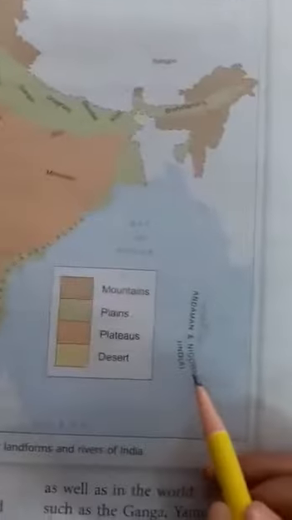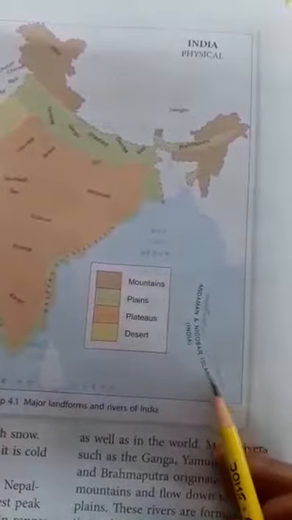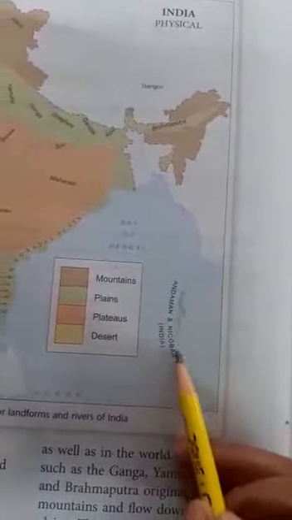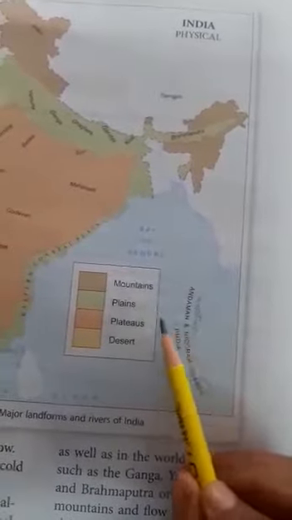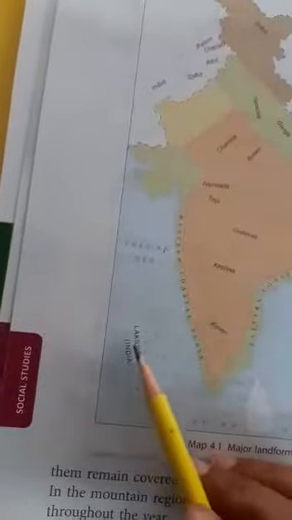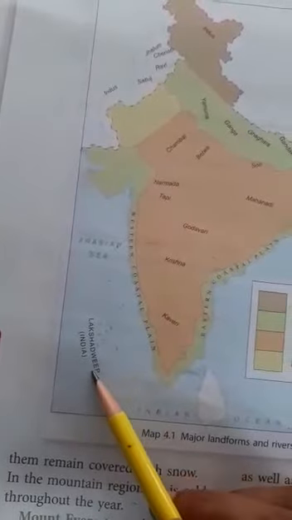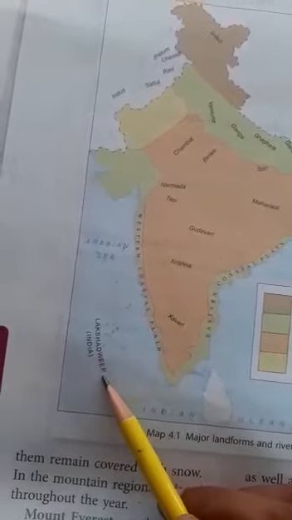See here, if you look at this map, you will see the small dots. So these are the islands. In the Bay of Bengal are the Andaman and Nicobar Islands, and on the west side are Lakshadweep, small dots, much smaller than the Andaman and Nicobar Islands. We call this Lakshadweep.